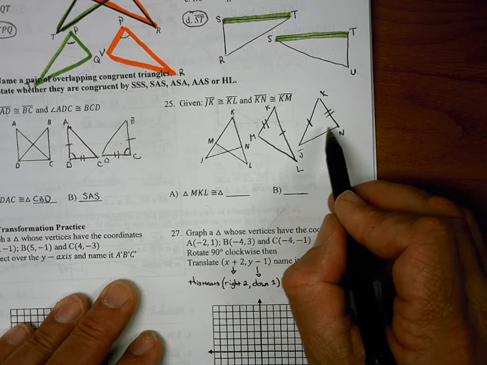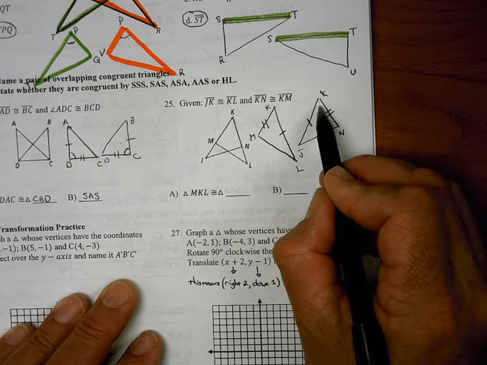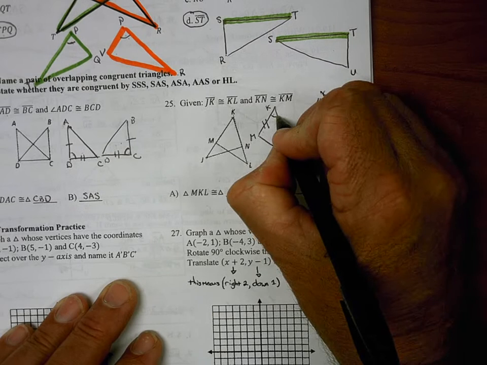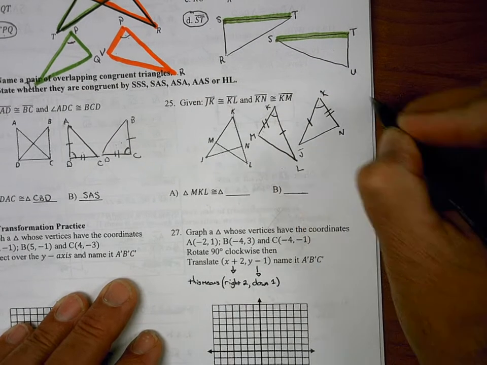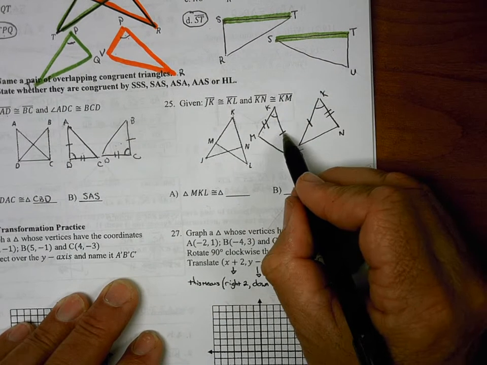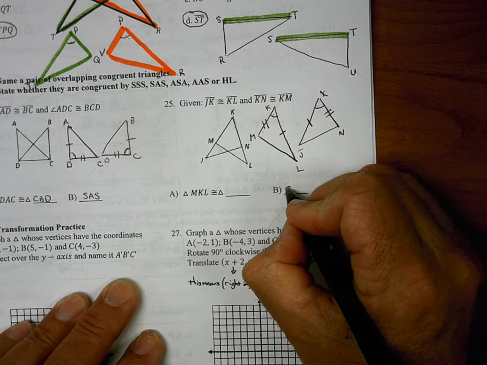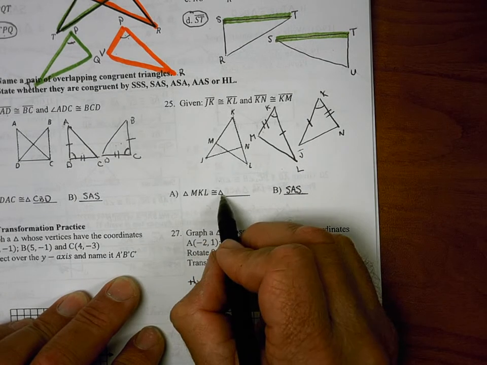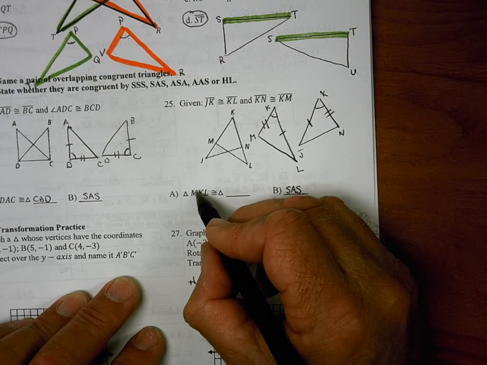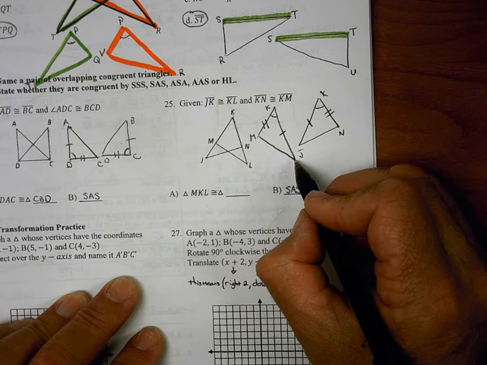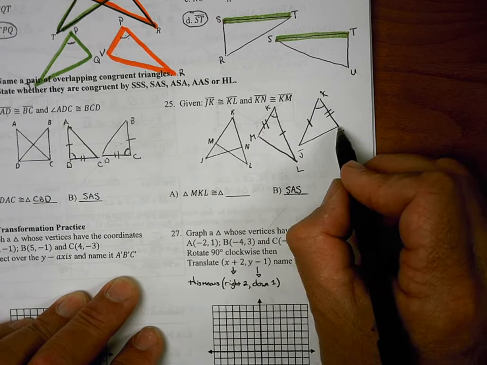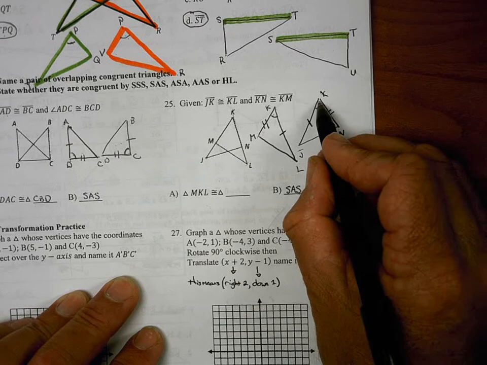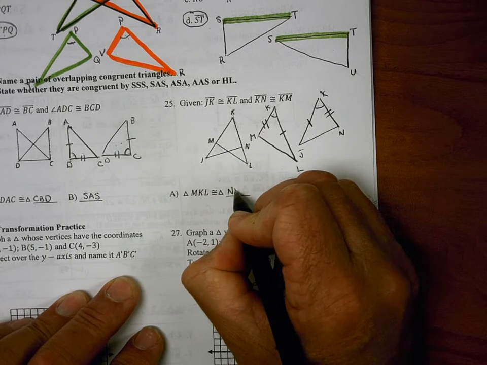And if you notice, we have a K and a K. So that means that angle right there is equal to itself. So the triangles are congruent because of side, angle, side. So that would be my reason right there, side, angle, side. And then let's complete the statement. So triangle MKL is congruent to triangle NKJ. Okay, so that's how we would do number 25.